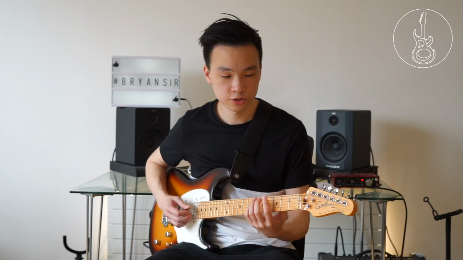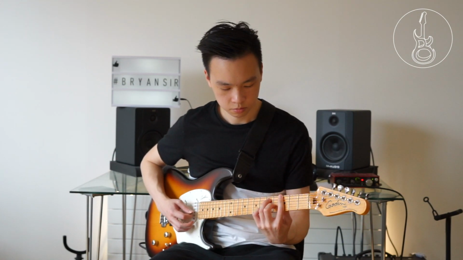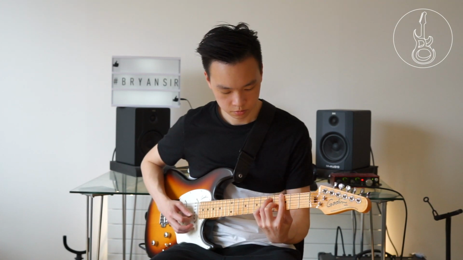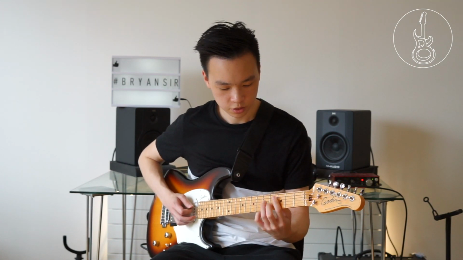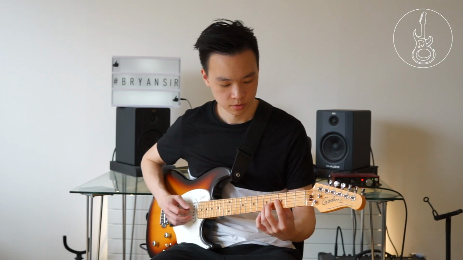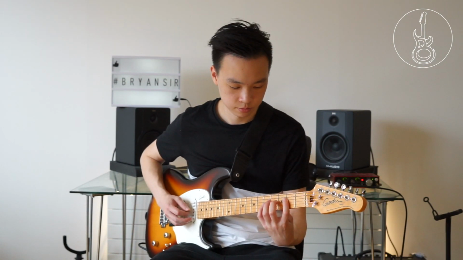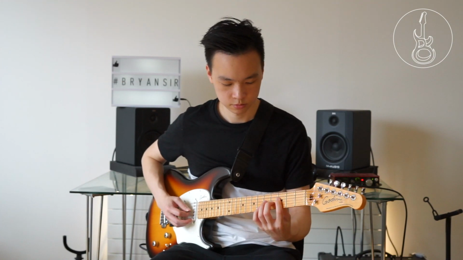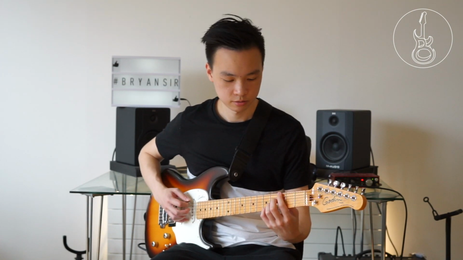If you look at the middle two strings, you've got F and B, and those two notes actually just, as you know, resolve into the C and the E note. If you put the bass note in, sounds nice, doesn't it?